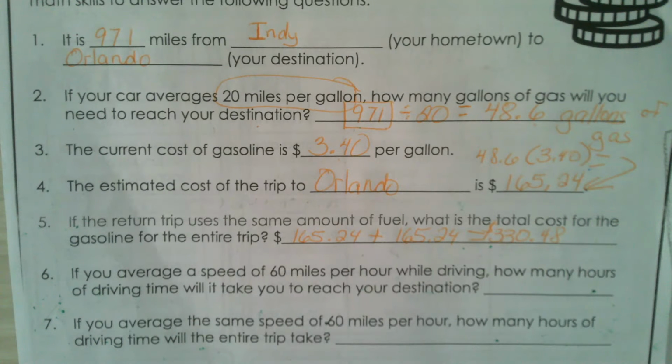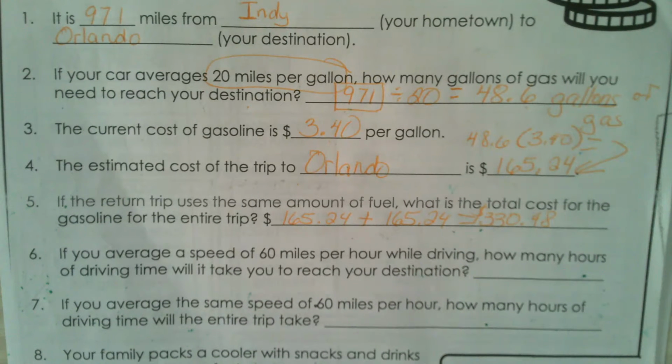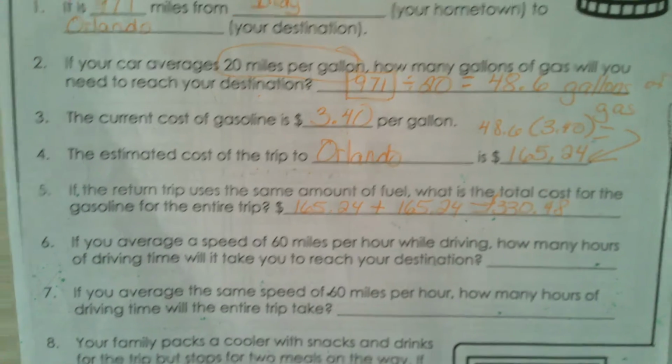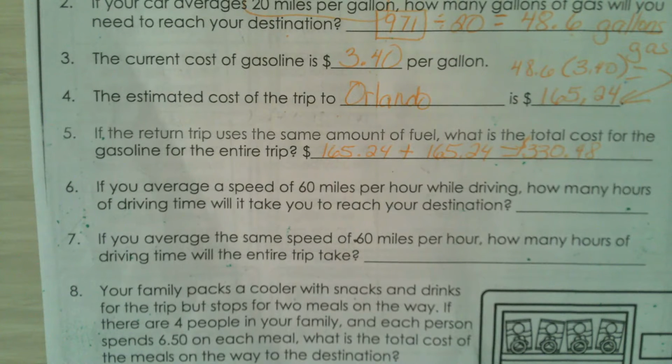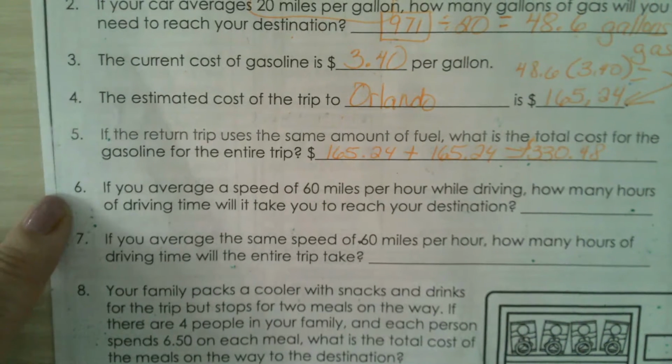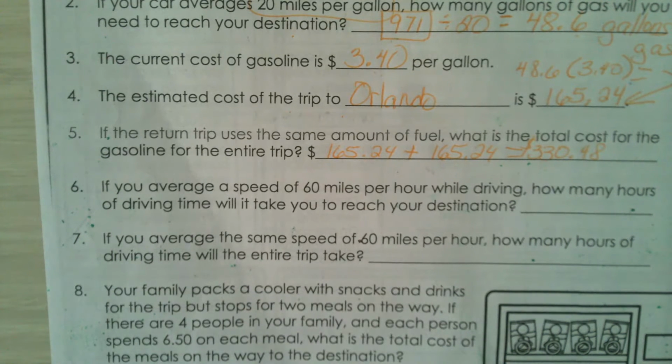Okay, now we're going to talk about in a little bit how much you're going to travel once you get there. Are you just going to get there and never get back in the car? If you go to Disney World, you might not get back in your car again because they have buses that take you everywhere. But if you go to the beach, you'll probably want to go to the grocery store, maybe a restaurant. We'll talk about that on our expense sheet. Is everyone ready for number 6?